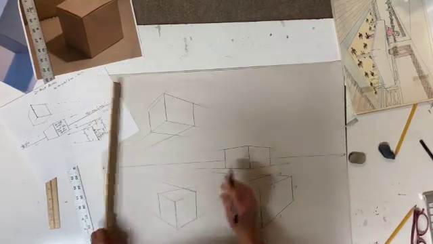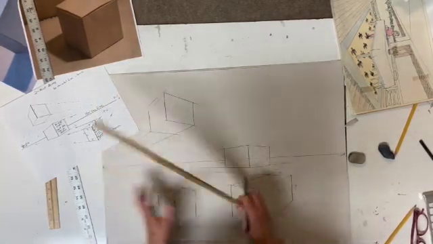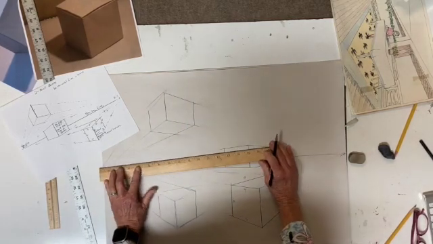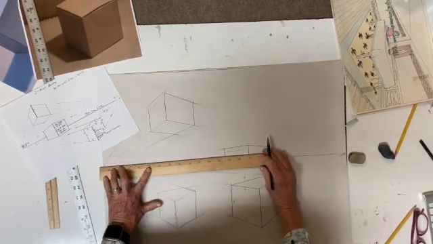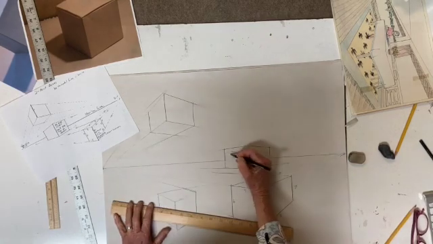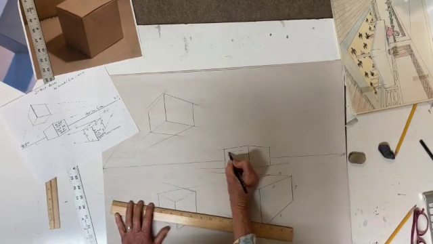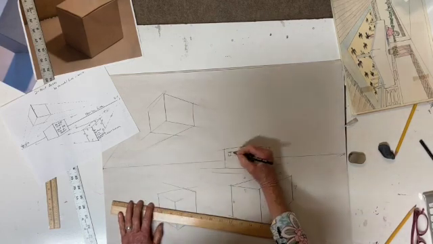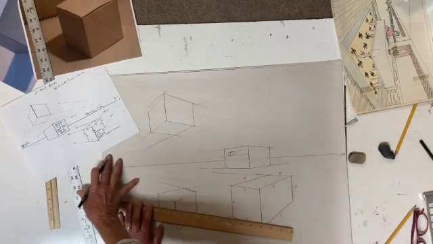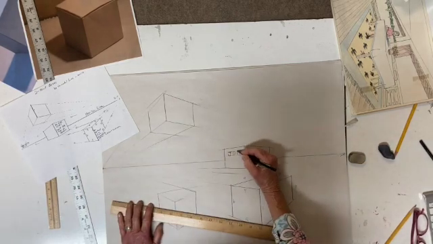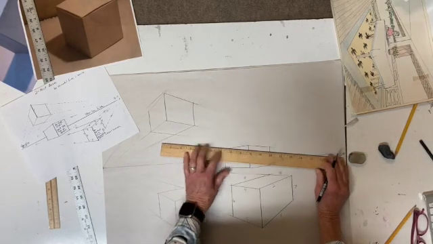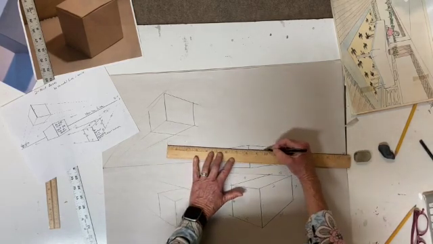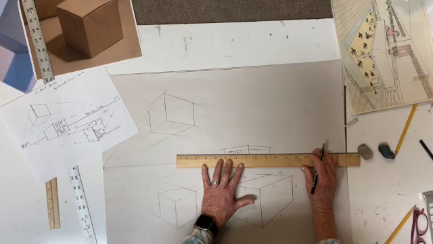If this is Joe's Bar, and the lettering is on this side, we have to draw those guidelines. The vertical part of the letter stays vertical, but the horizontal part goes to one or the other of the vanishing points. Since it's on this left side of the building, it's going to go to the left vanishing point. And this one will go to the right vanishing point. And you can erase those guidelines later.